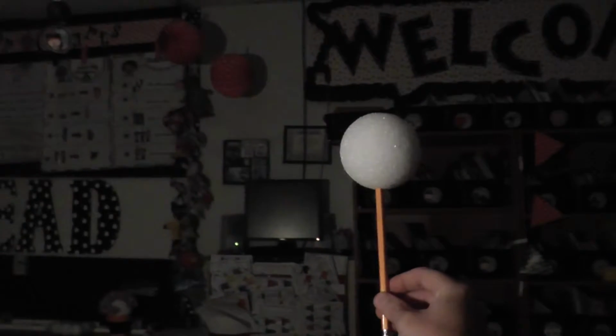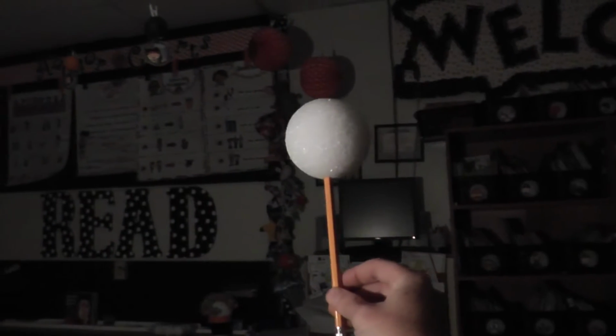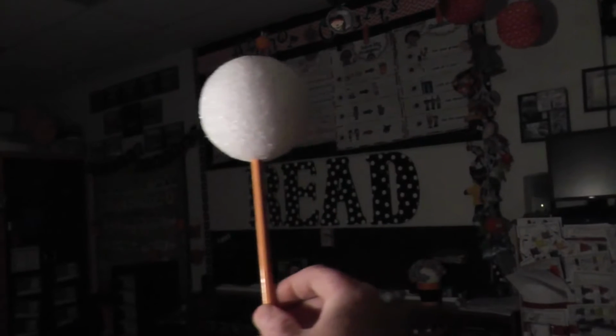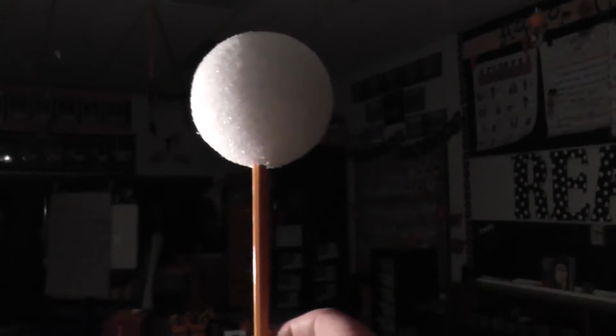So as it continues to travel around the Earth, then we start to see less and less of the light again. So we have the half moon again, but this time it's on the other side. And the crescent again, and now we're back to the new moon.